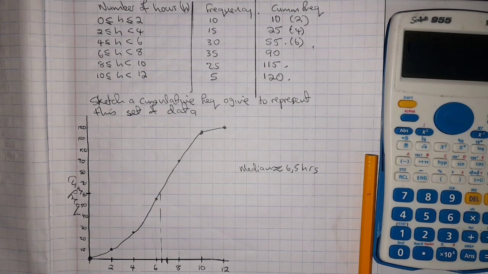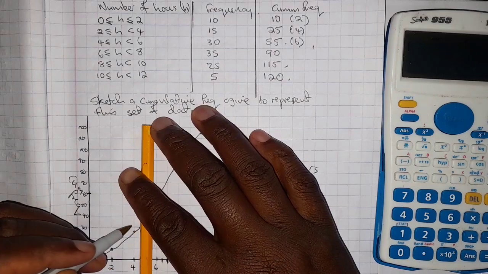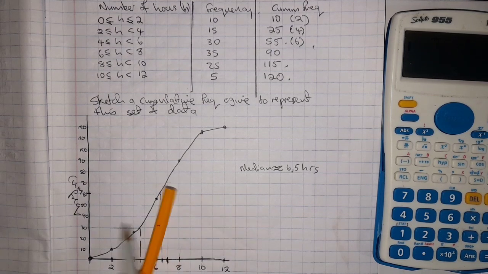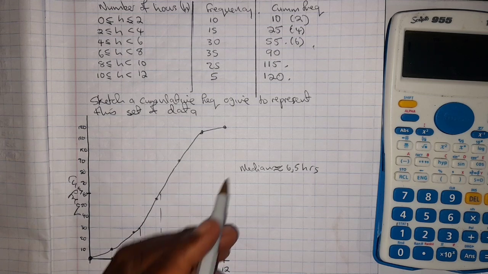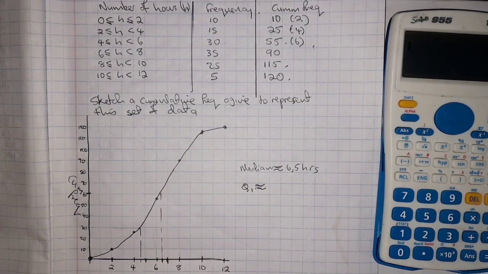And then if we want to look for the lower quartile, remember we got our median at 60. And then our lower quartile, where do we get our lower quartile? Remember, lower quartile is a quarter. So what is the quarter of 120? 60 is a half. So a quarter should be half of that 60. That is at 30. So you go to your 30, you go straight. Where you get to, you go down also straight line. This should be 5. So I believe my lower quartile is at 4.5. Lower quartile, that is Q1, should be approximately equal to 4.5 hours.